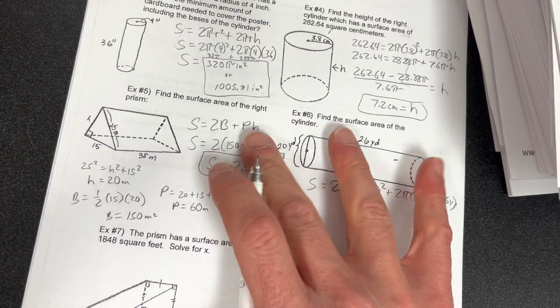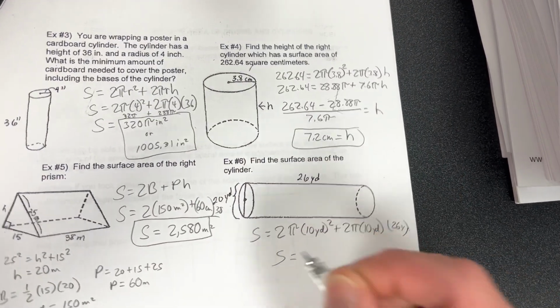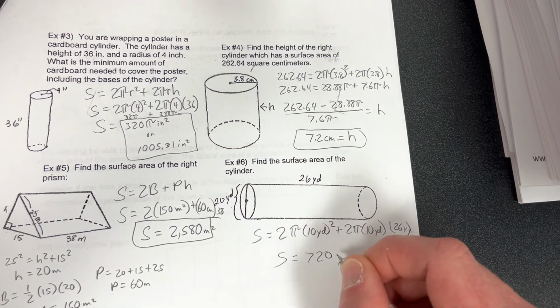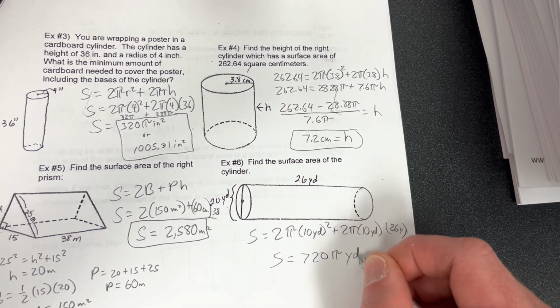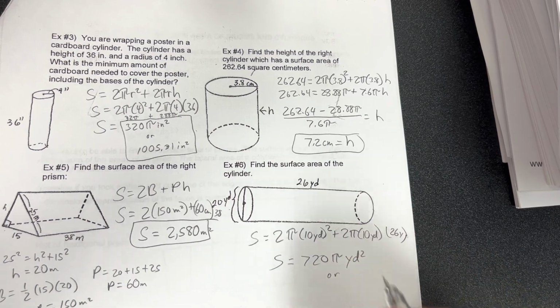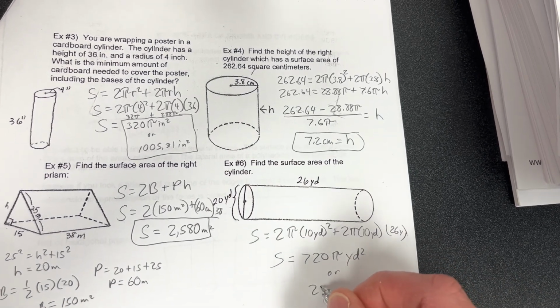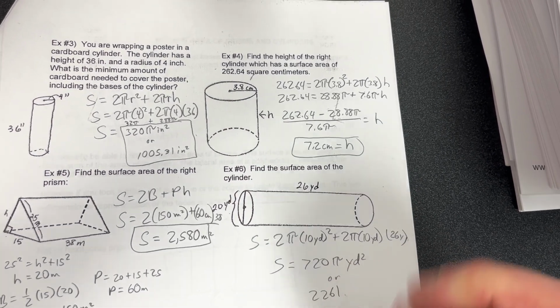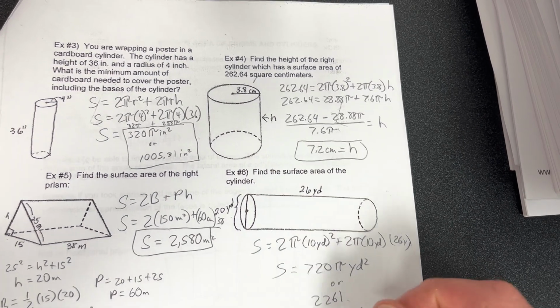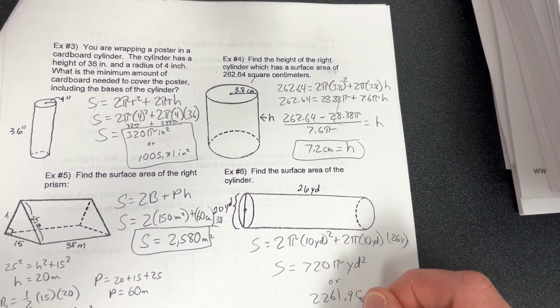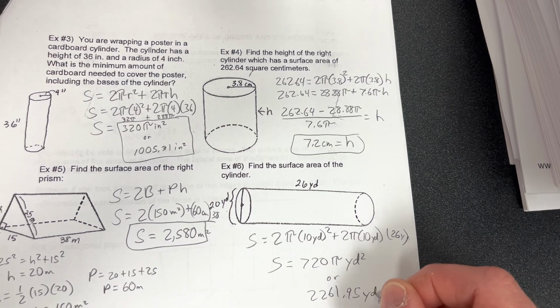And yep, your exact answer is going to be 720 pi square yards, or rounded to the nearest hundredth, 2,261.95 yards squared.